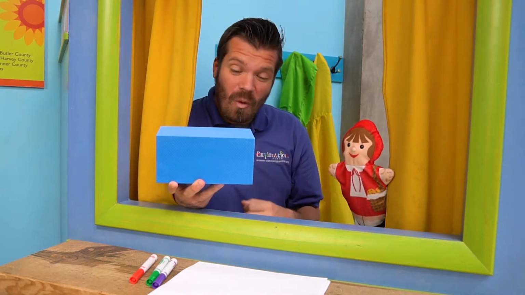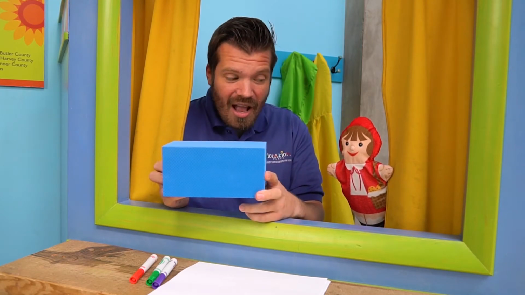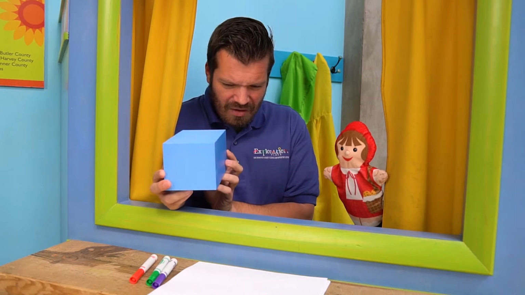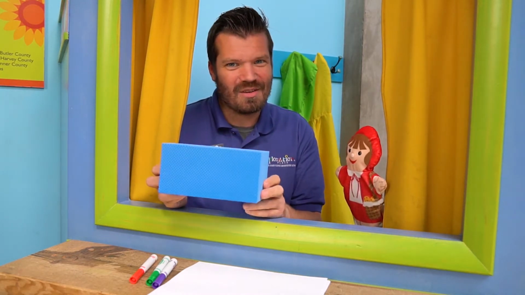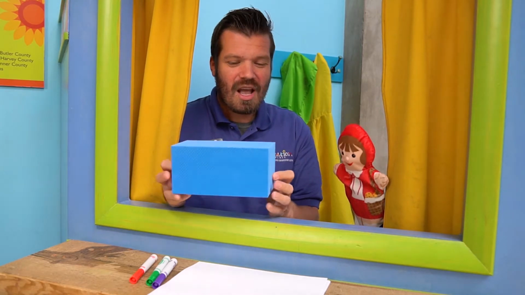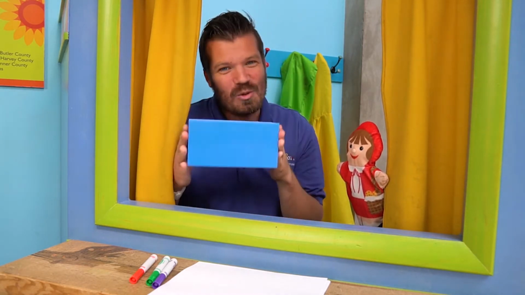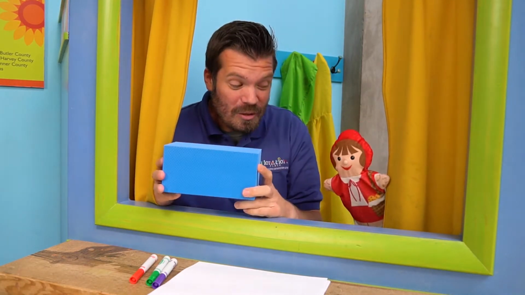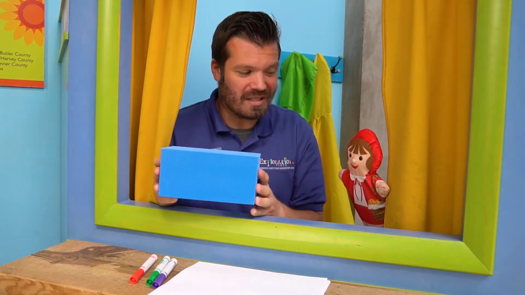4. There is 4. So the thing is with a square, it has all the same sides. But does this have all the same sides? Do they all look the same? No. All right, so I have a song for you to remember that. You ready? So a rectangle has 2 long sides and 2 short sides. 2 long sides and 2 short sides. So always remember, a rectangle has 2 long sides and 2 short sides.